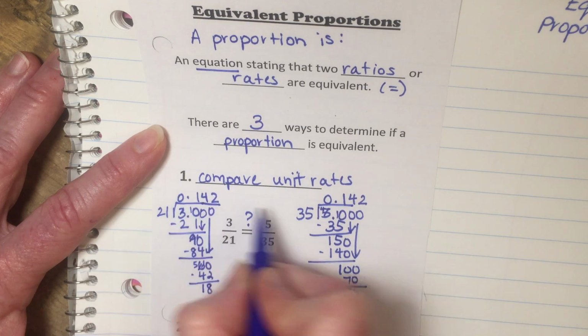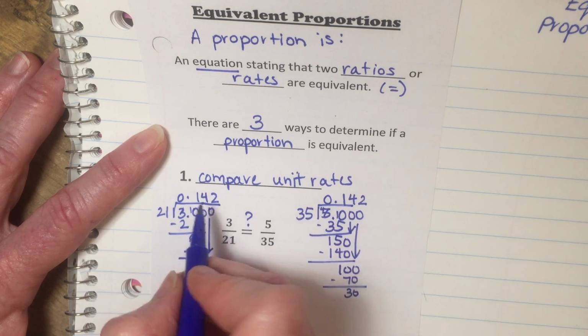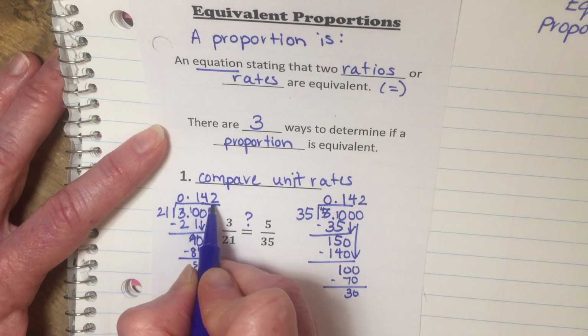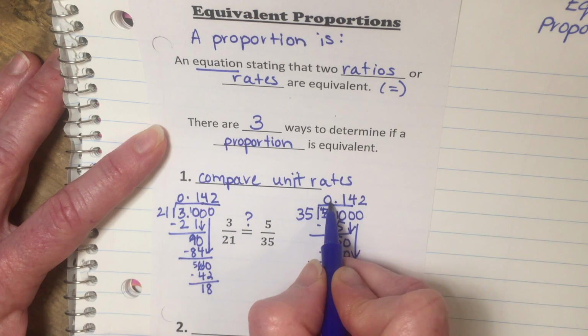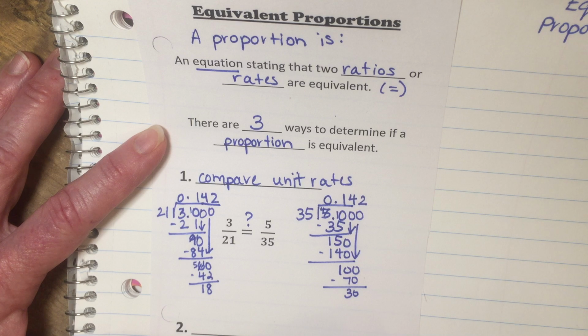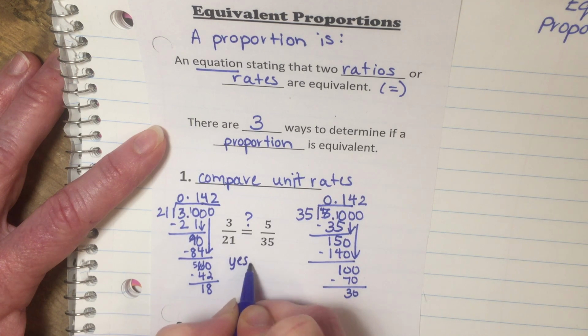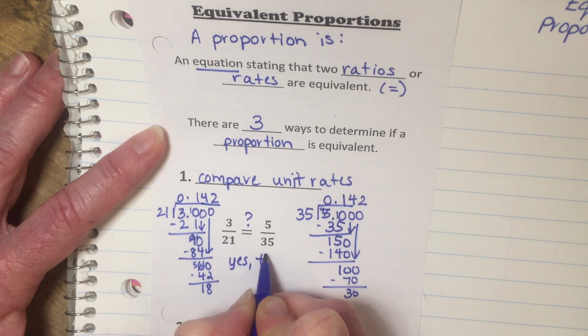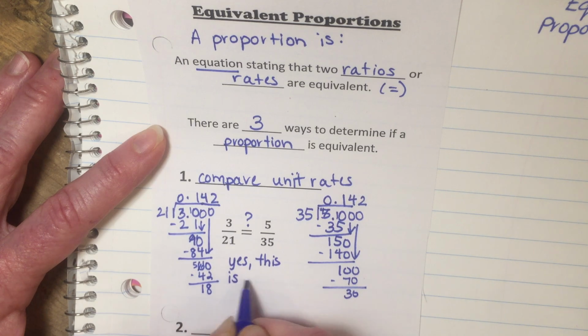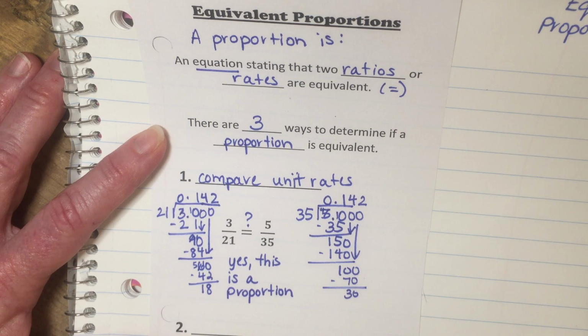If I compare these, I can see that they have the same unit rate. This is 0.142, continuing. This is 0.142, also continuing. So I'm going to say yes, this is a proportion, because when I compared the unit rates, I got the same number. That's one way to determine if it's a proportion.